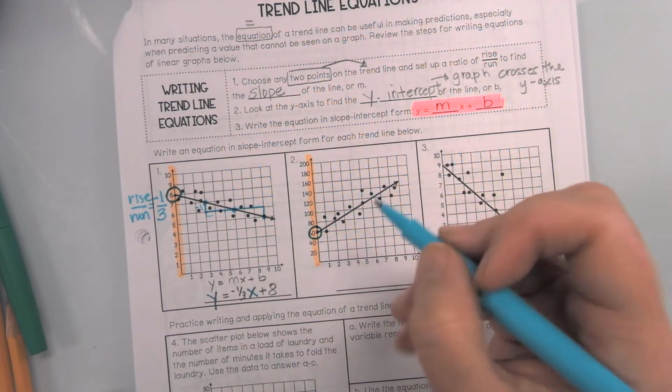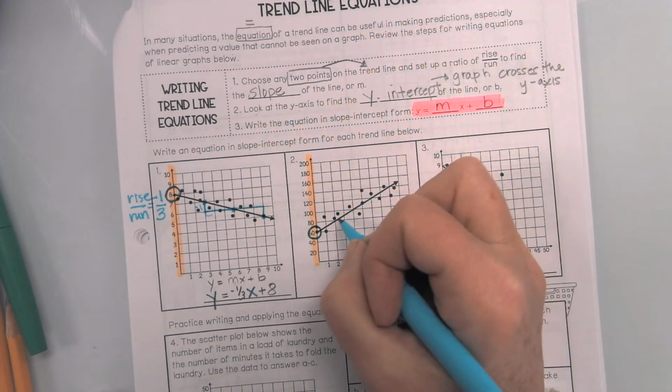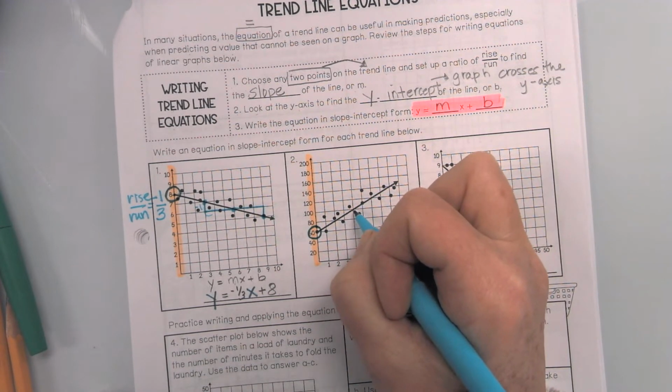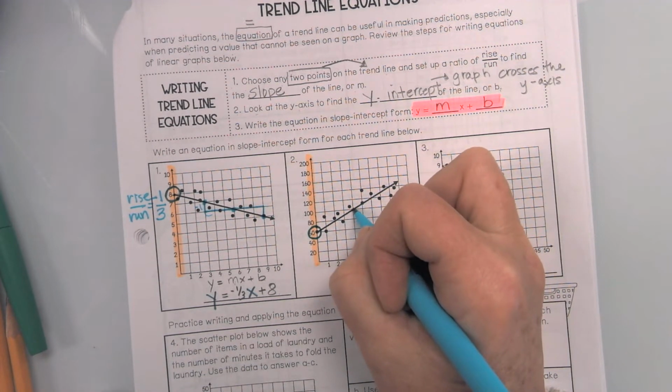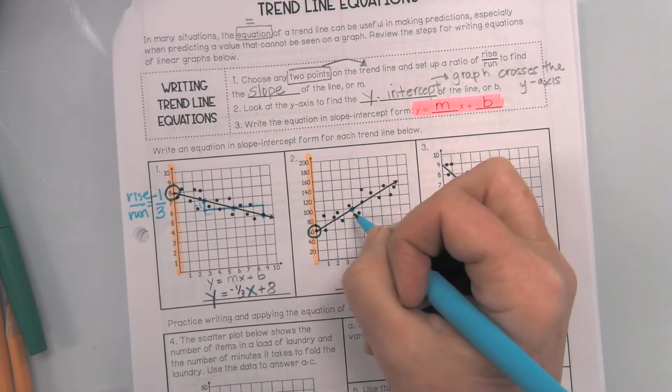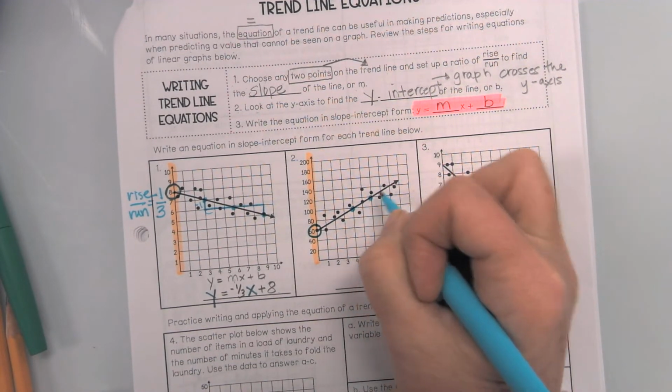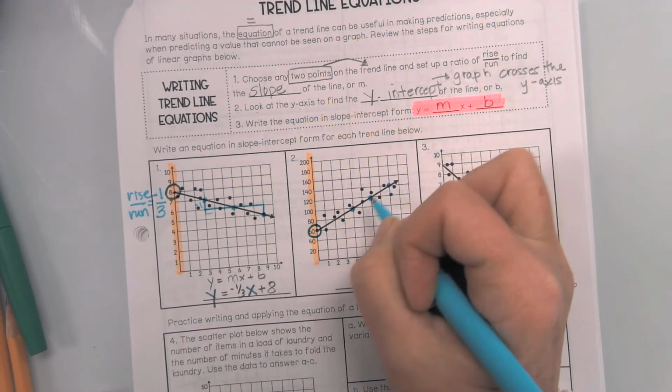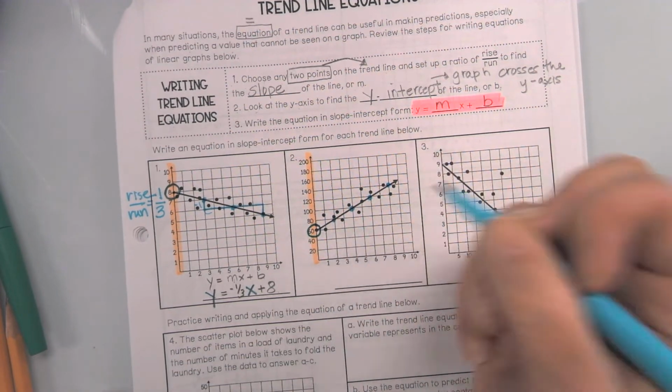So I'm going to find 2 points. Now remember, I want the line to be crossing at intersections. So I'm going to pick this one right here. And, oh, it's crossing an intersection right there. Notice it's actually crossing quite a few. Notice it makes a pattern.